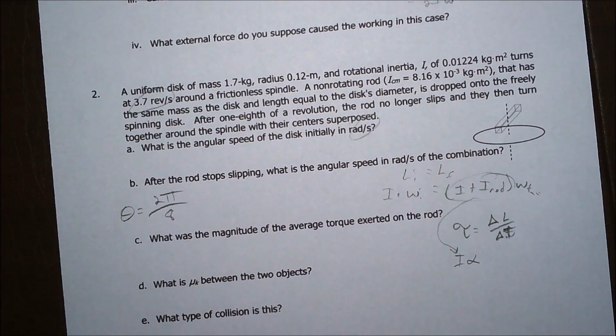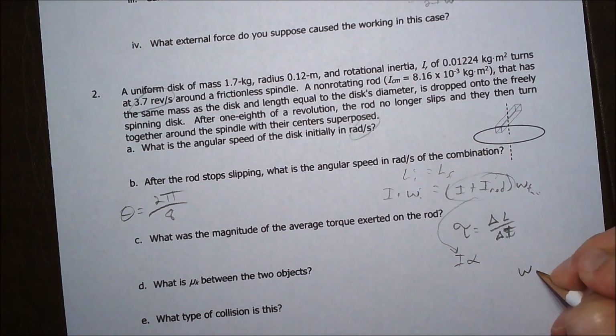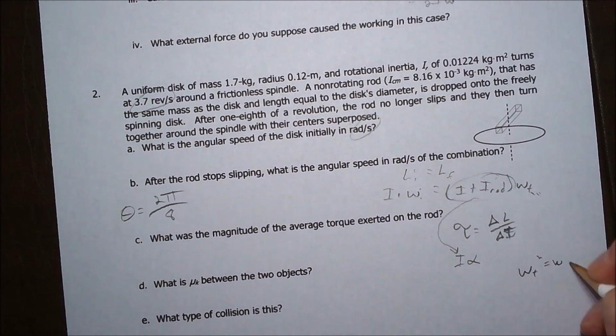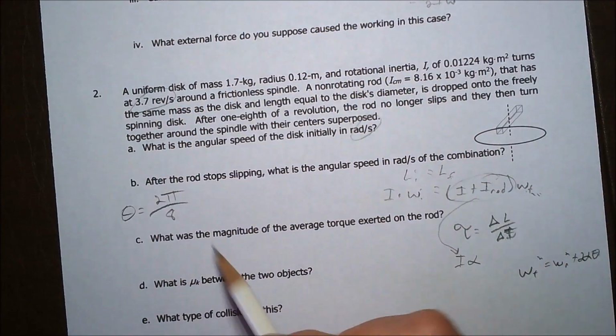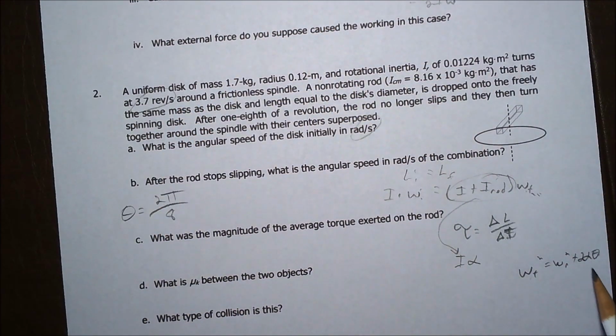Well, I suppose we could do angular kinematics. We could do Vf squared equals Vi squared plus 2AD. We know the final, we know the initial, we know the displacement right here, and so we could find for alpha, and these two should give us the same answer. Nice.